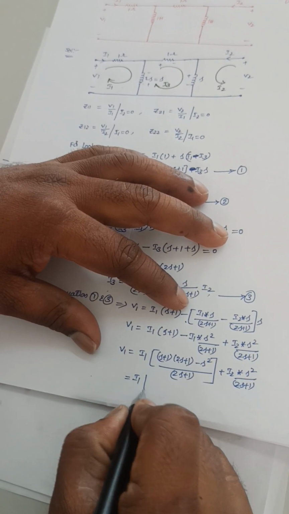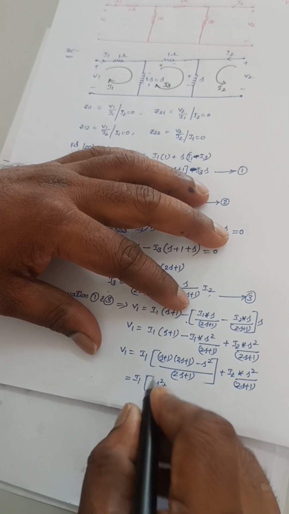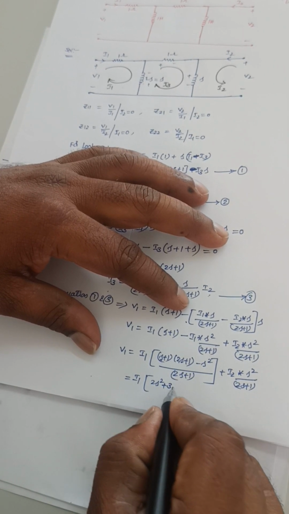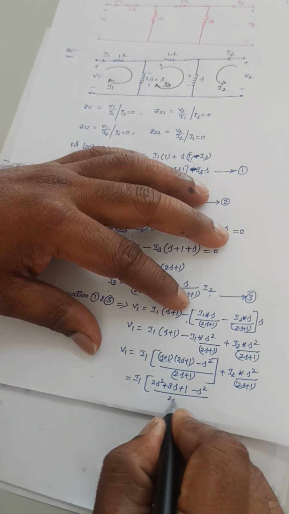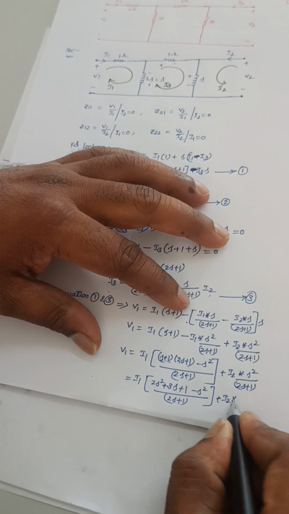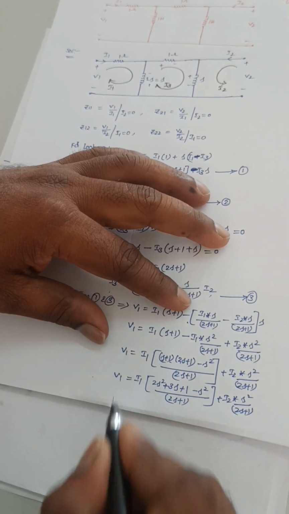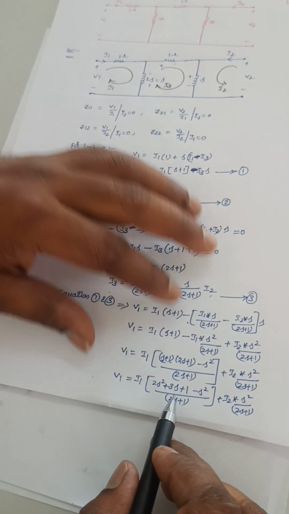If I multiply this, it is I1 into 2S square plus S plus 2S, that is 3S plus 1, minus S square divided by 2S plus 1, plus I2 into S square divided by 2S plus 1 here. So 2S square minus S square is plus S square.